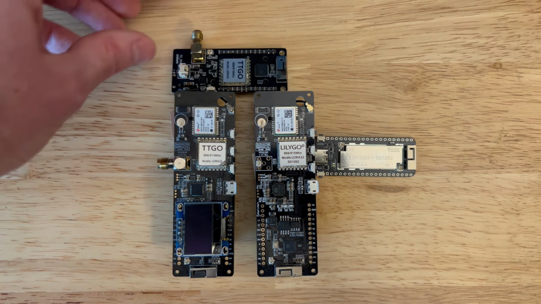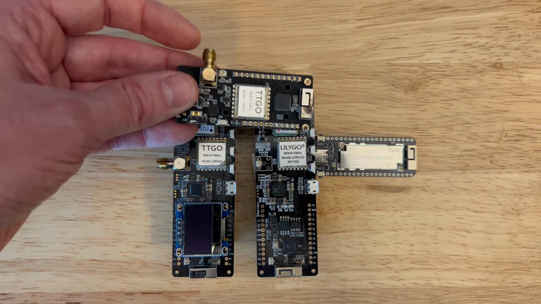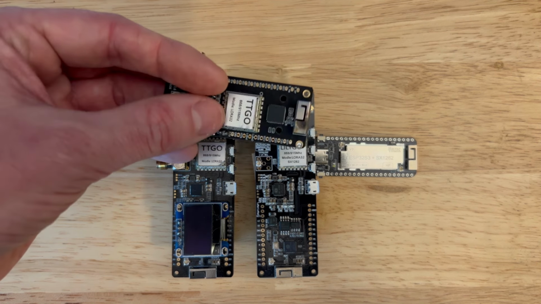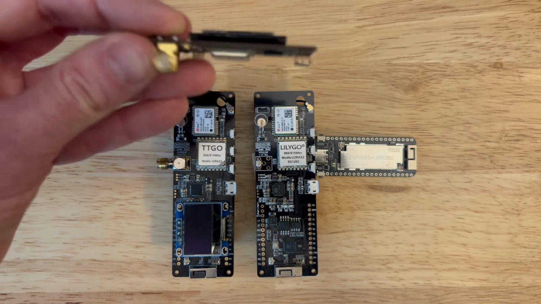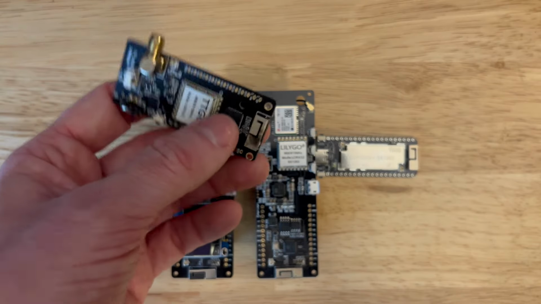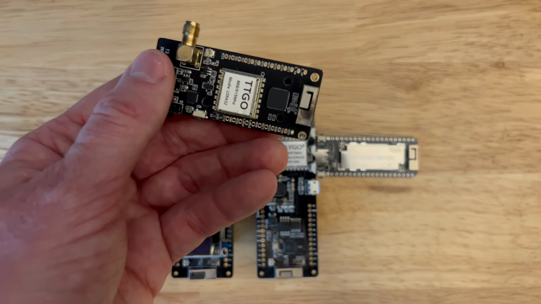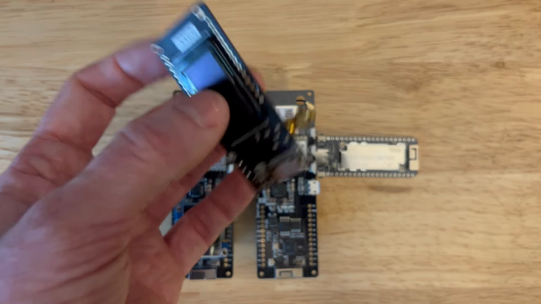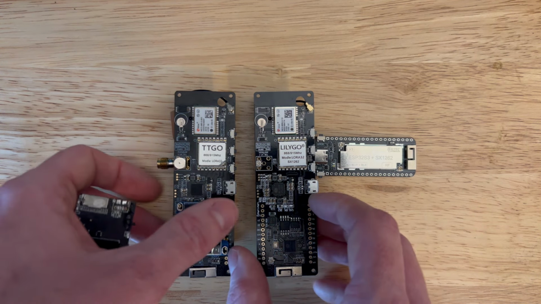So there's a lot of different devices around. Here is a LoRa 32 from LilyGo. Most of these you will see have the SX1276 radio. You can upgrade to the newer ones. I believe it's called the T3S3. They have an SX1262 option. So look out for that. Again, you will pay a premium, but I think it's worth it.